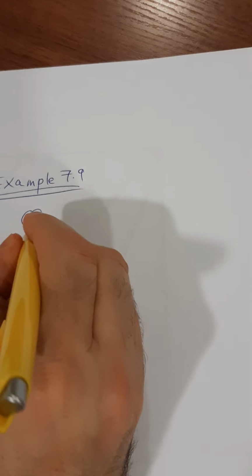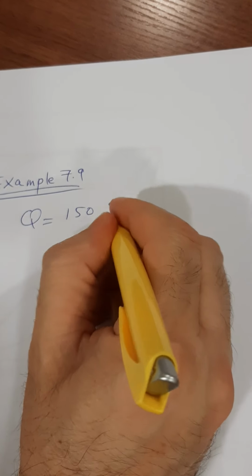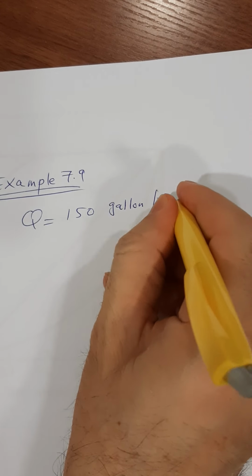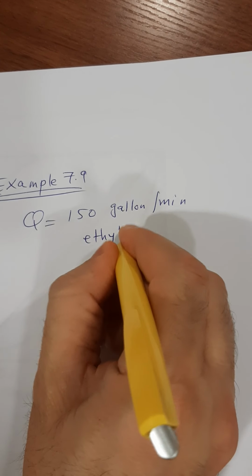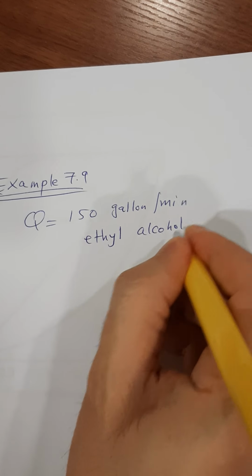So Q is equal to 150 gallons per minute of ethyl alcohol.